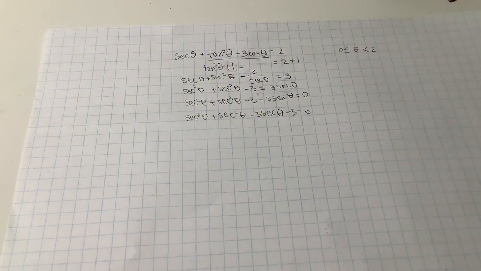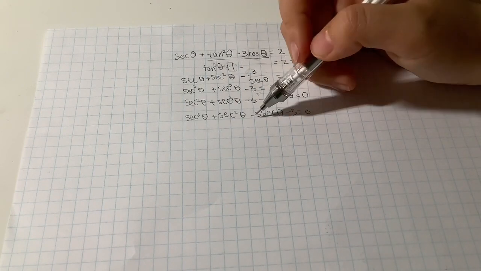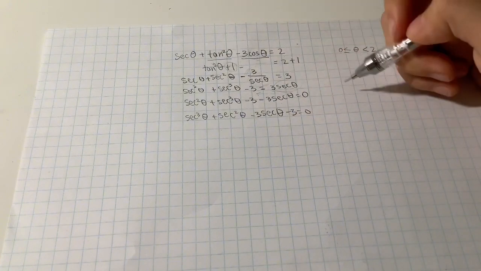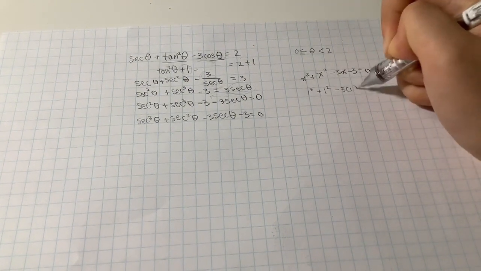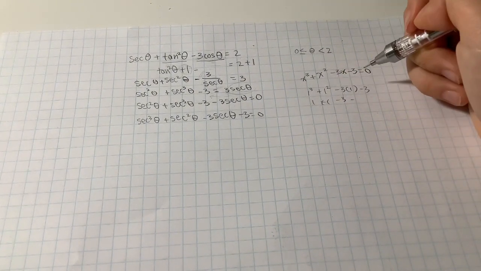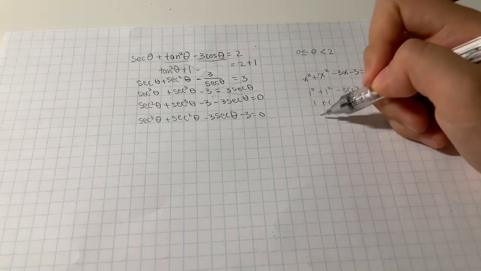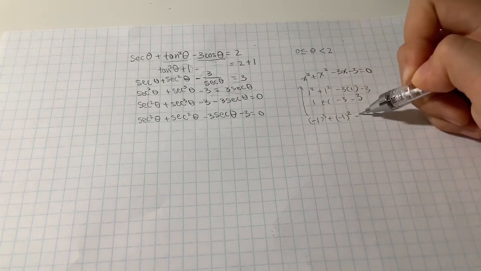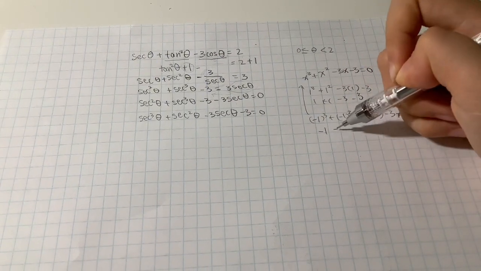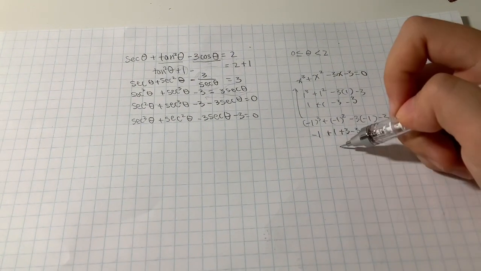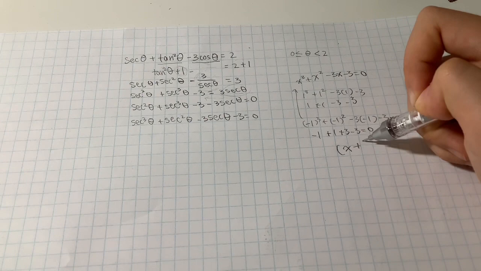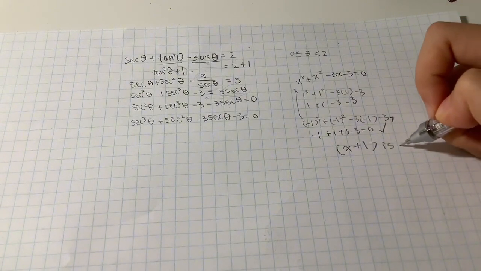According to a previous unit, I learned how to factor a polynomial that is above a cube. As you can see, the sec will look kind of confusing, so I will substitute this with an x value. I'll write it: x cubed plus x squared minus 3x minus 3 equals 0. Basically I plugged in a random value, and if the remainder is 0, then x minus that value will be a factor of this polynomial. As you can see, this worked, which means that x plus 1 is a factor.